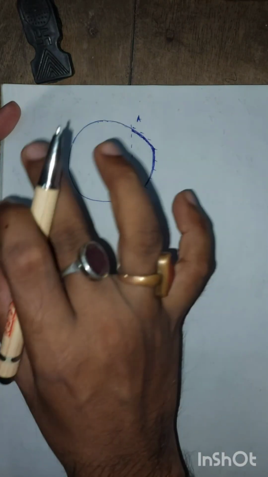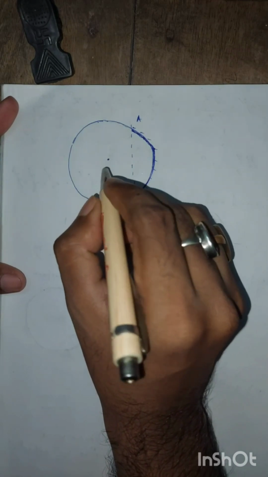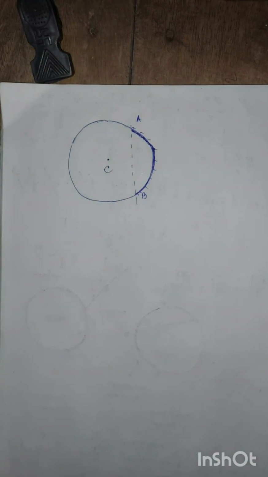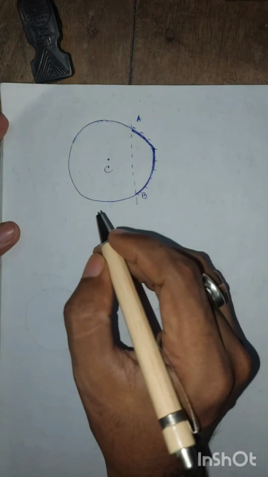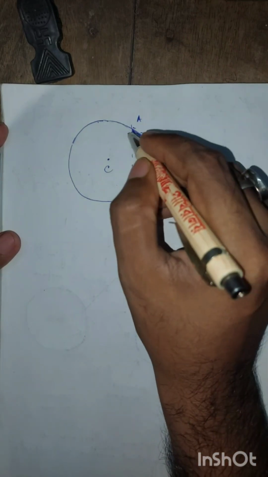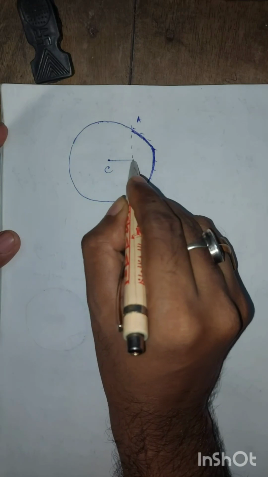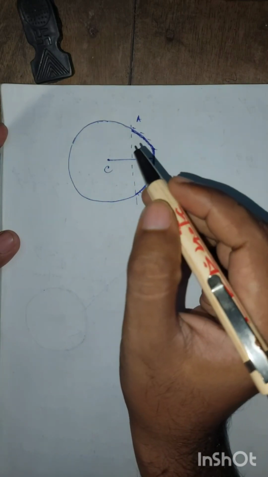The center of this sphere is our center of curvature. Let us denote it by C. And the radius of this sphere is our radius of curvature.